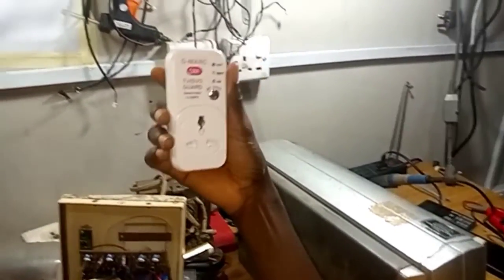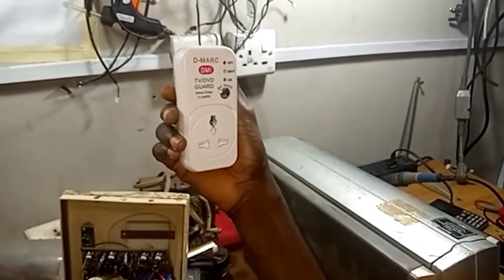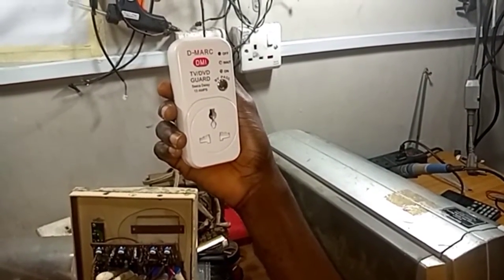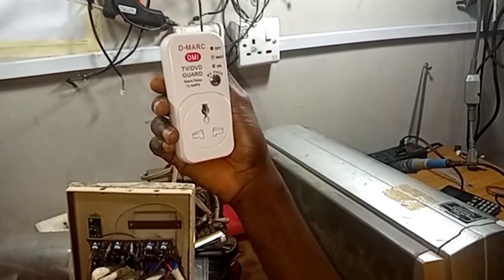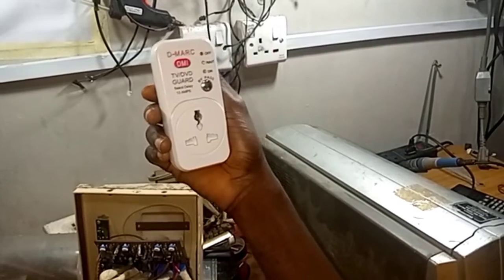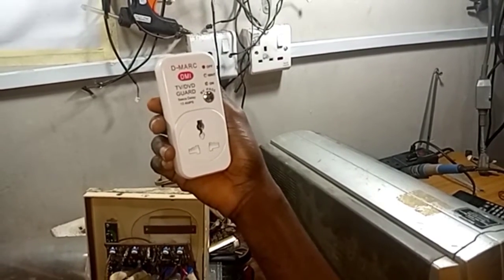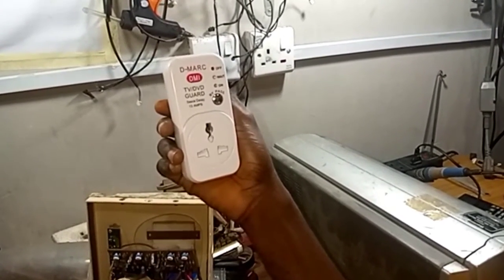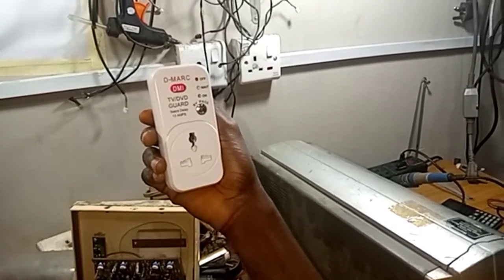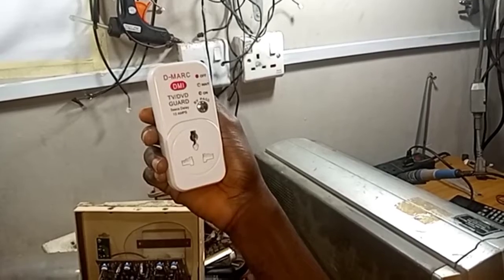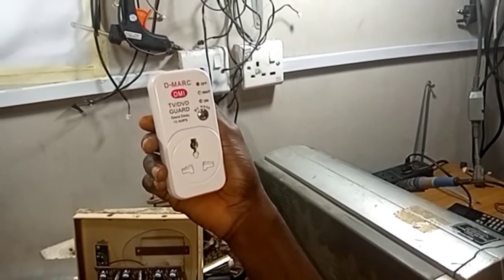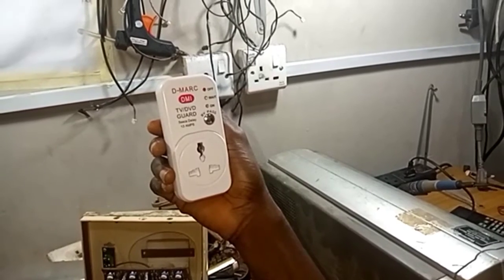Now, I love surge protectors for generators. Majority of people will forget to change over before switching off their generator. Some will just go and turn off their generator without switching off the power. The surge protector will protect your appliances from any form of surge, because if you turn off your generator without turning off the power, you see that the voltage drops gradually, and that might affect your appliances.